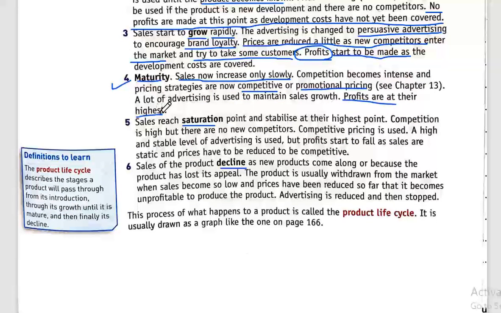After maturity, we have the saturation. Sales reach saturation point and stabilize at their highest point. Competition is high and there are no new competitors at all. Competitive pricing is used, and a high, stable level of advertising is used, but now we notice that the profit and sales are falling, and the prices have to be reduced in order to be competitive, so that profit does not fall and sales increase.